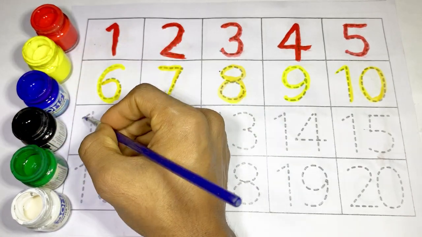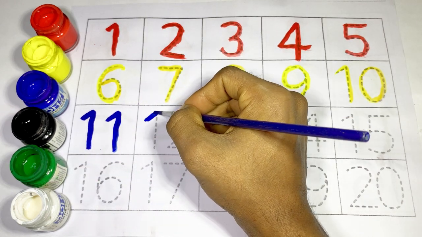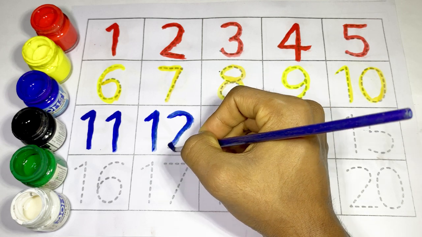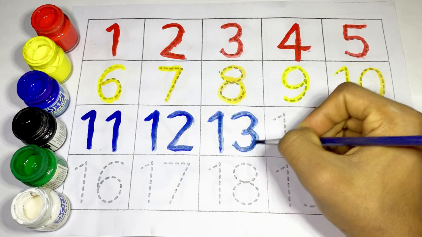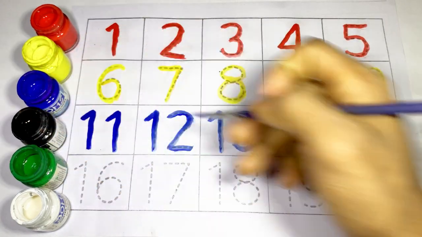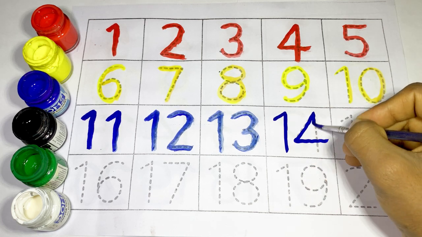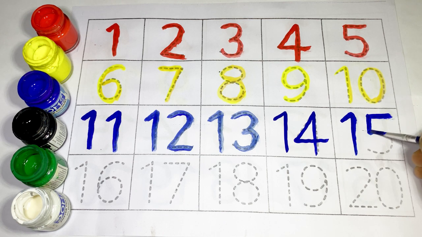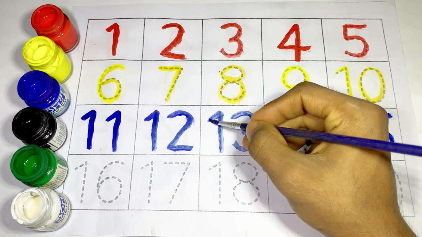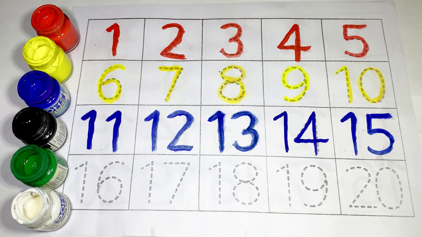And here's blue color, 12. The numbers of 12. 13. The numbers of 13. It's next is 14. The numbers of 14. 15. The numbers of 15. Kids, next is 16. The numbers of 16.